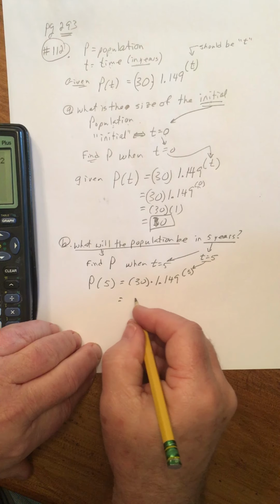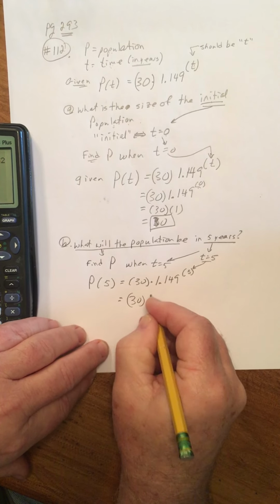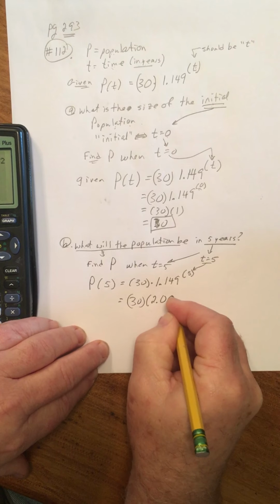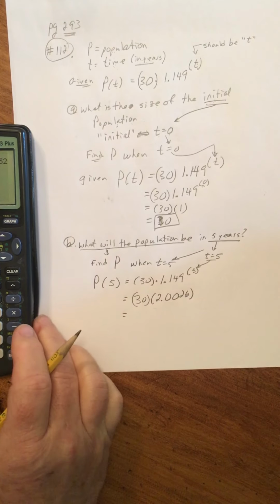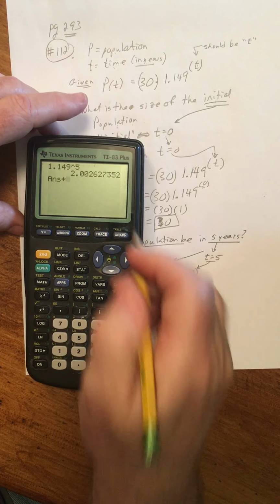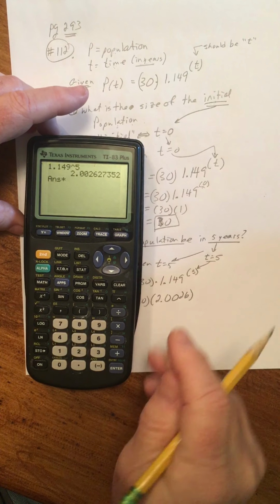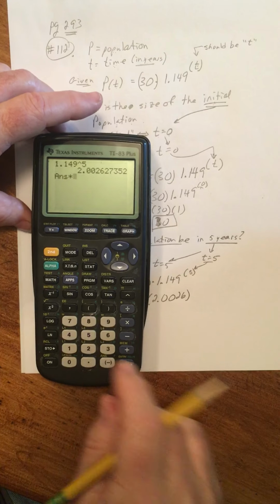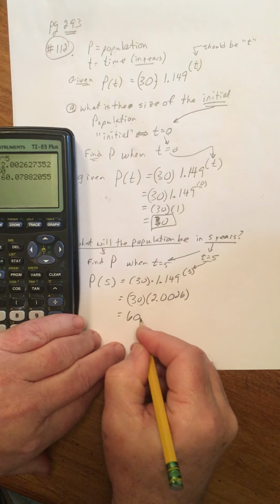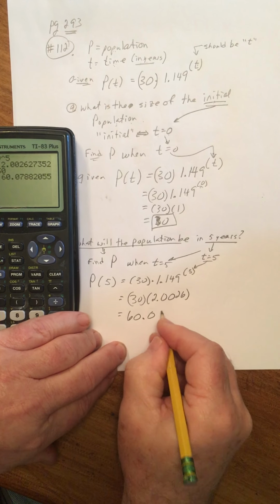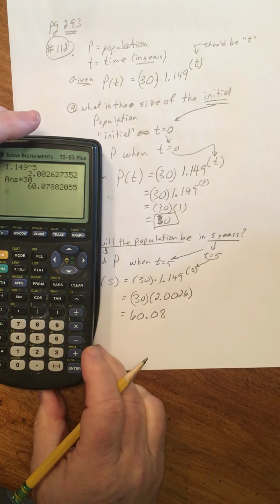So this is 30 times 2.0026 approximately. If I multiply that value, leaving all the decimal string in the machine, times the initial 30, that produces 60.08, rounding to 2 decimals.